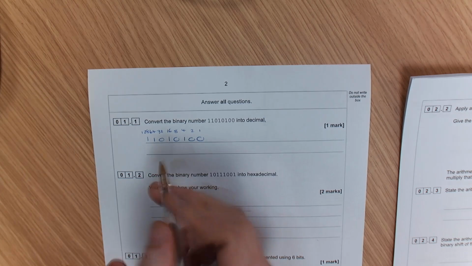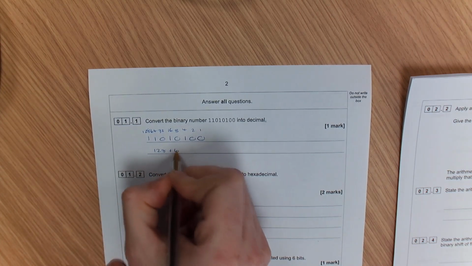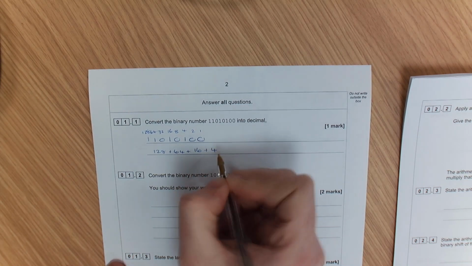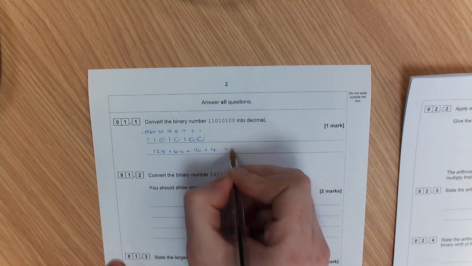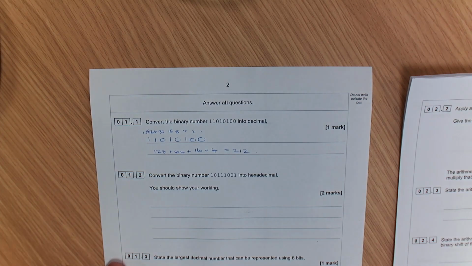Now, when you add 128 plus 64 plus 16 plus 4, that is equal to 212. So that's what you should have got for that answer.